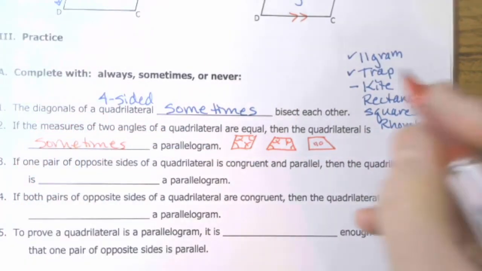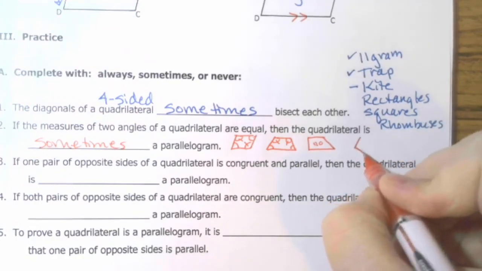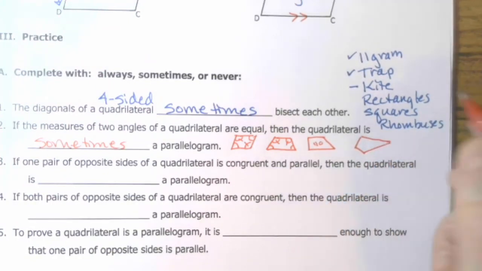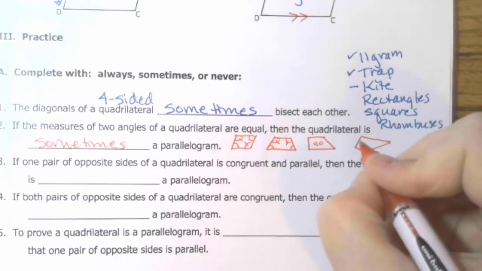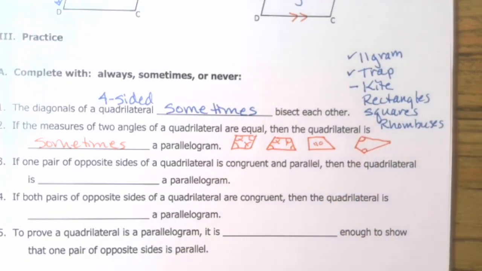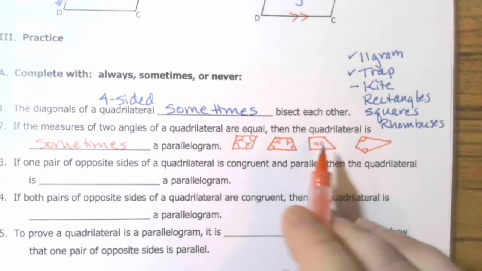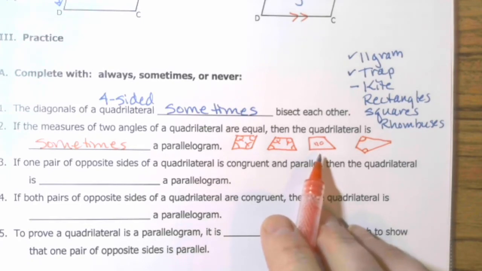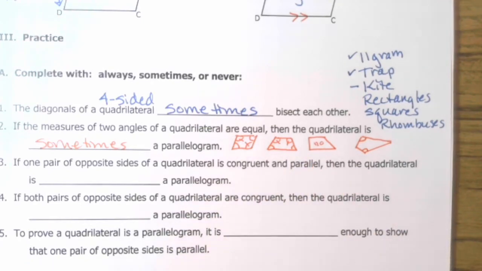The other shape that leaps to mind for this is a kite. In a kite, there are only two that are the same. So that would be a yes. But because some trapezoids do not, we get the sometimes.